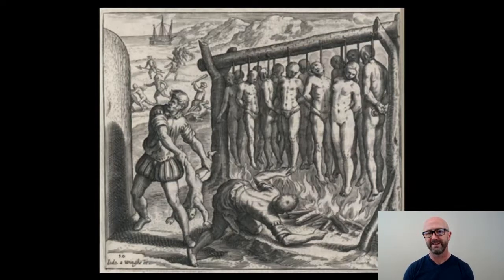And then I think finally it's worth saying that in the background of a lot of these images that I'm going to show you by de Bry, the native peoples are shown as savages. Even if they're horribly killed here, they're almost always shown partially clothed, without any religion.